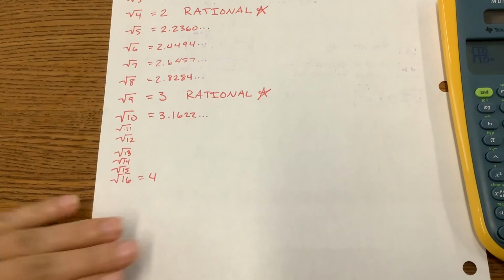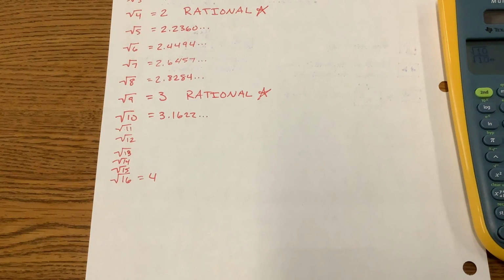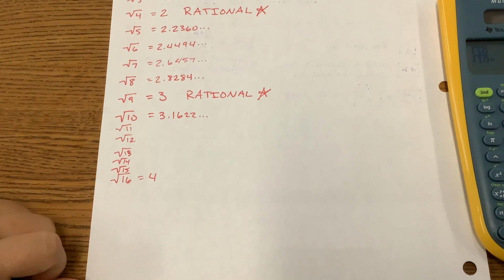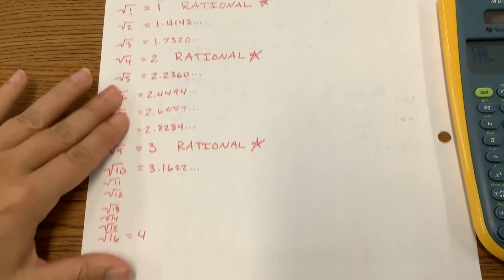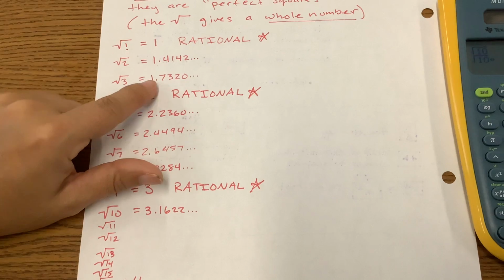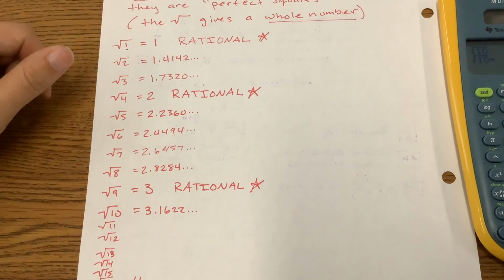What would be my next rational square root? What comes after 4? So what's 5 squared, or 5 times 5? So the next square root that's going to be a rational number will be the square root of 25. Okay. So that's why when I say if it doesn't give you a whole number, it's going to be irrational for all square roots. That's a good rule of thumb.